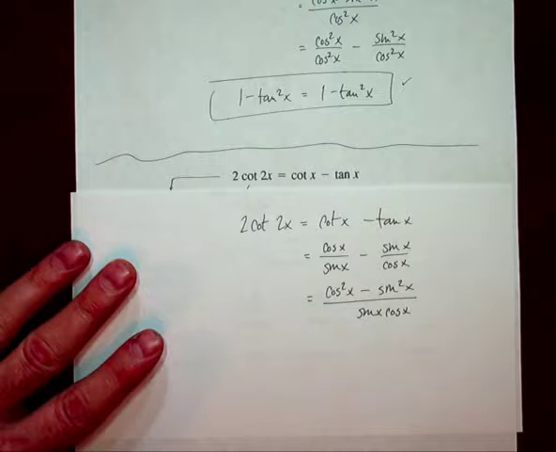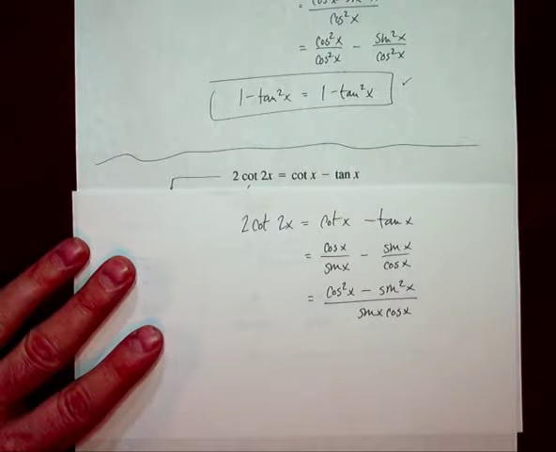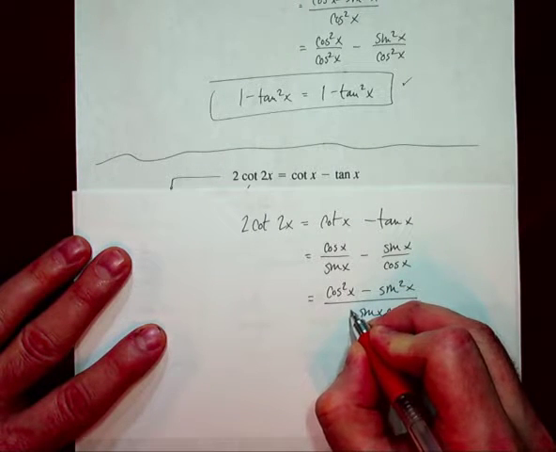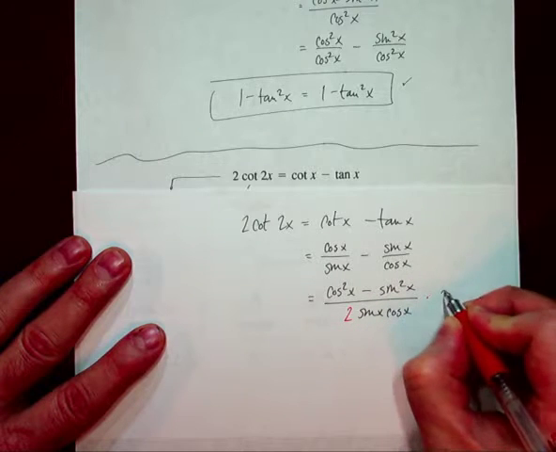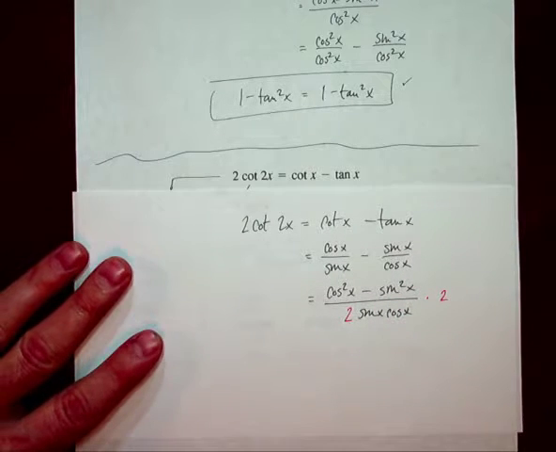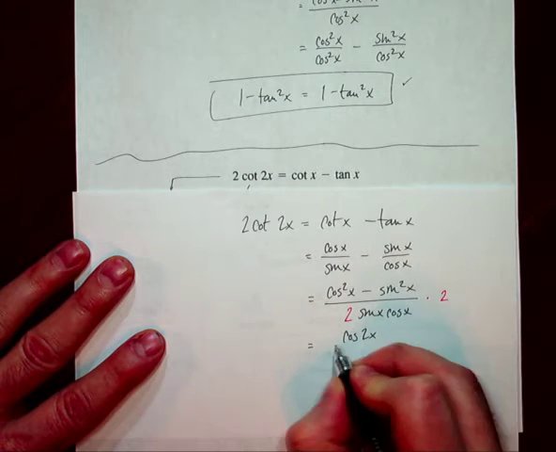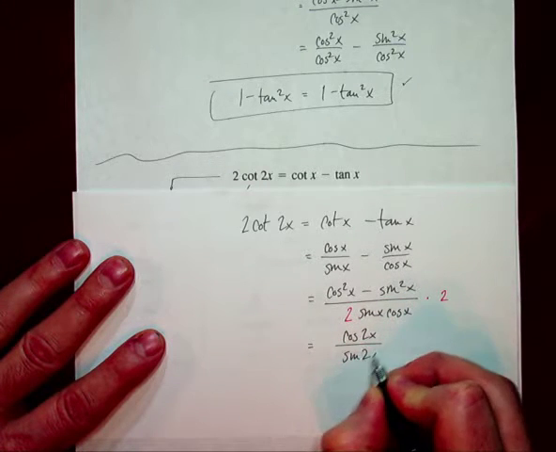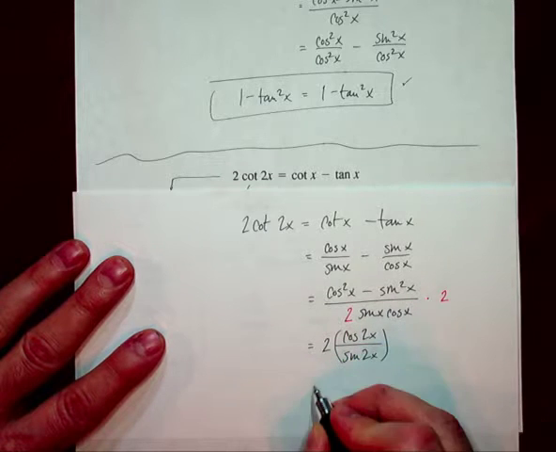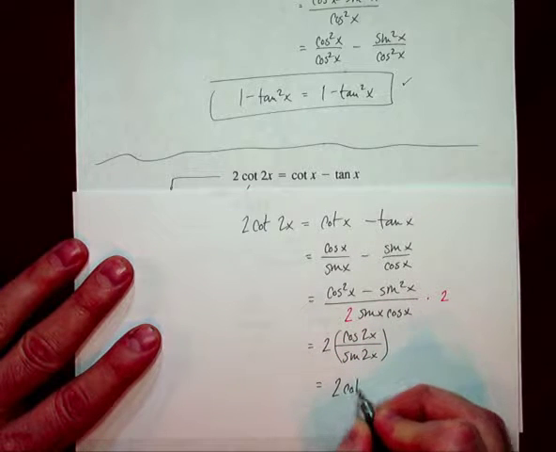But then if I put a 2 here, I have to multiply by 2 out here. Only then can you turn the numerator into cosine 2x and the denominator into sine 2x and put the 2 out in front, which then becomes 2 cotangent 2x.